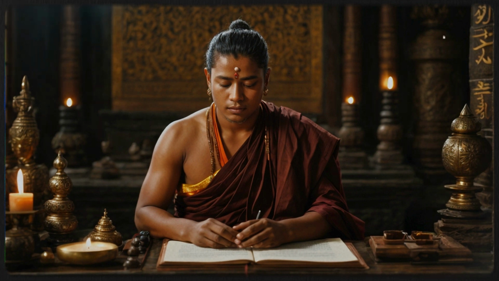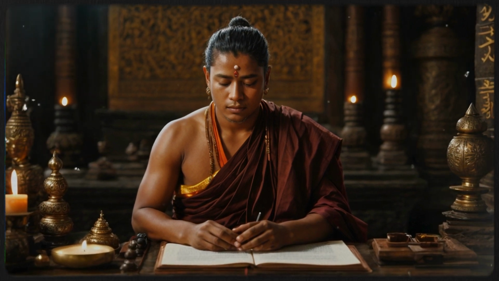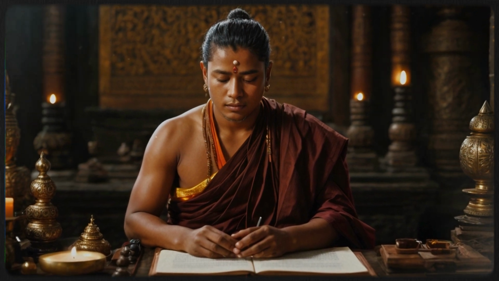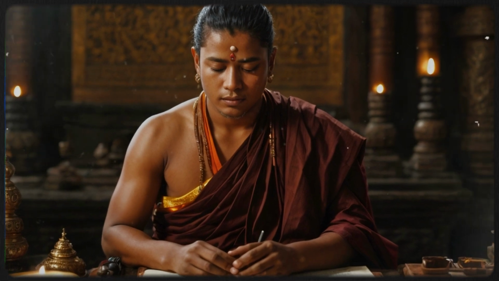One of the earliest schools of Indian philosophy, Nyaya, emerged around the 6th century BCE. It focused on logic, reasoning, and epistemology, providing a framework for critical thinking and debate. The Nyaya Sutras, attributed to the sage Gautama, laid the foundation for structured arguments and rigorous analysis.